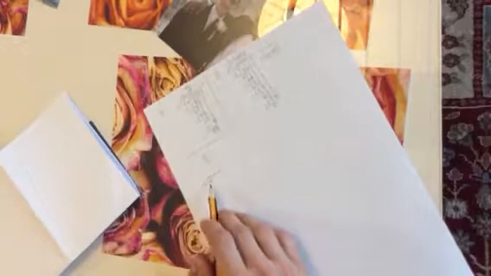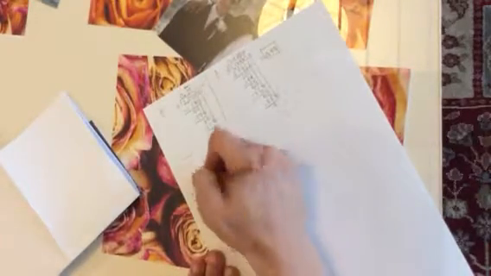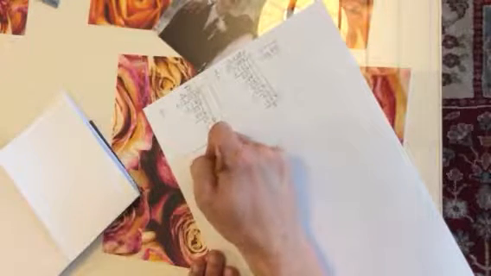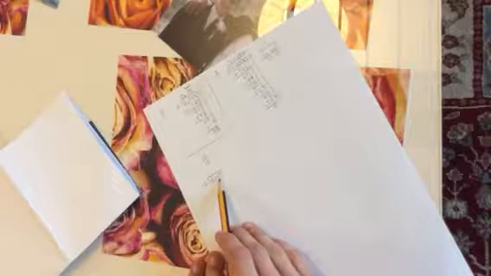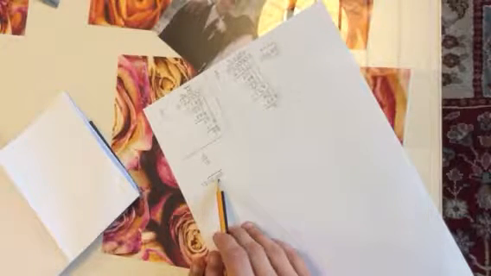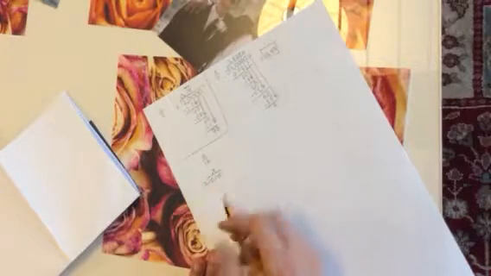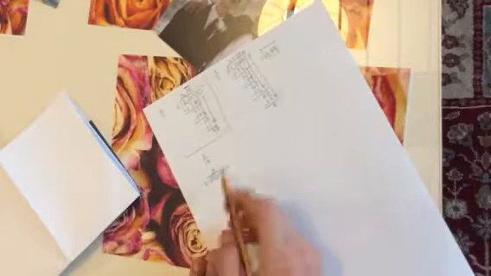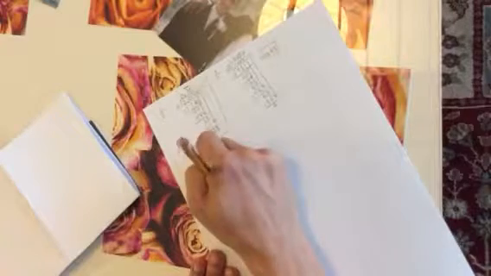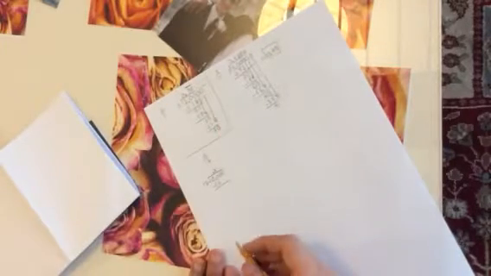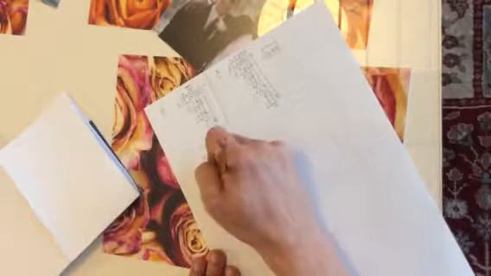10 goes inside the house. 12 goes on the outside. 12 doesn't go into 10, so I'm going to put a decimal, put some zeros on here. 12 goes into 100. I know 96 is 8, so I'm going to put an 8 here. Bring the decimal up. 8 times 12 is going to be 96. 100 minus 96 is 4.